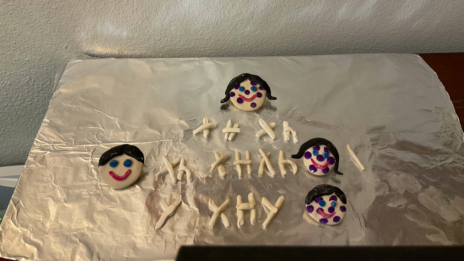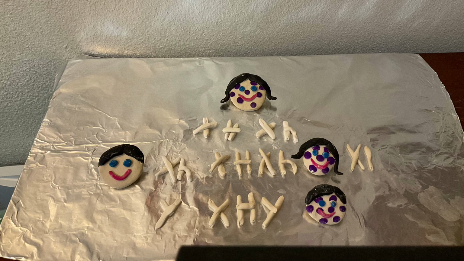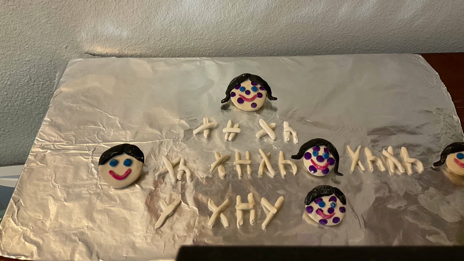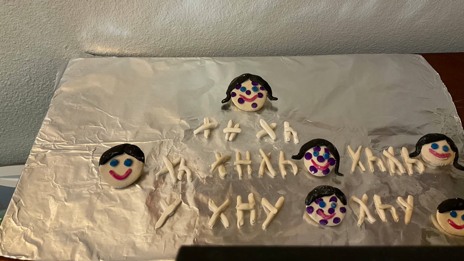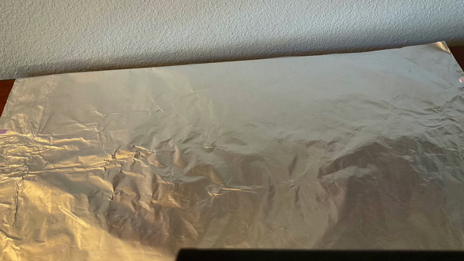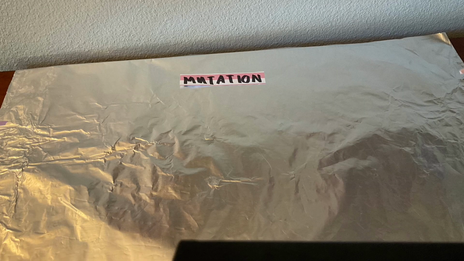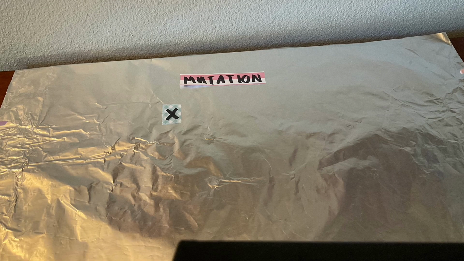Our third offspring is a female. Since the daughter has inherited the second X chromosome from the mother, also known as the X lowercase h, she does not have the purple dot syndrome. Our last offspring is a male and has inherited the mother's second chromosome, so he does not have the purple dot syndrome. Another example of mutation inheritance is X-linked recessive.